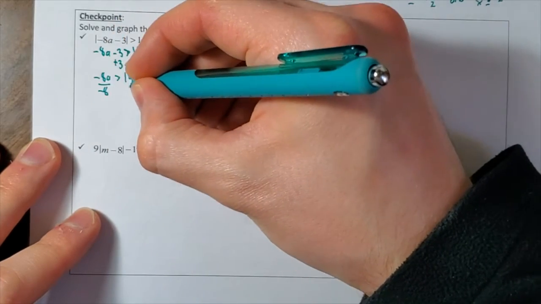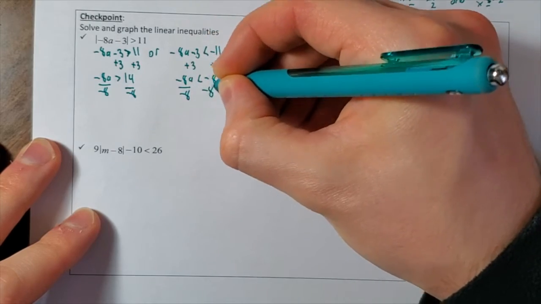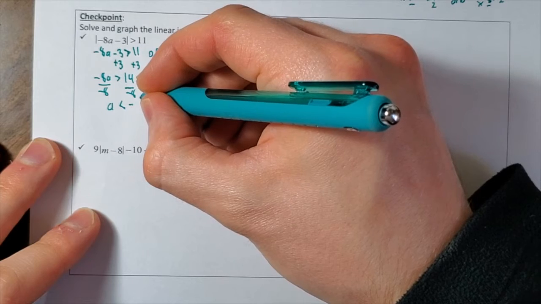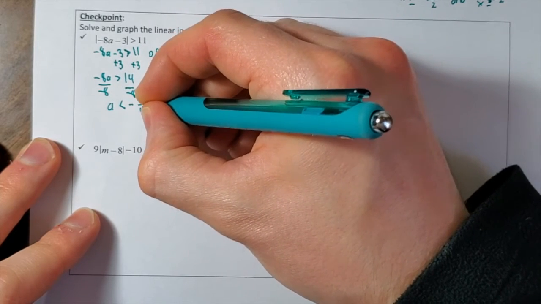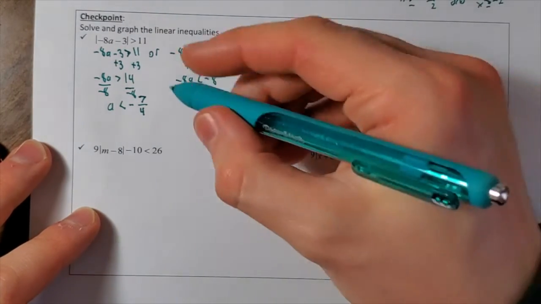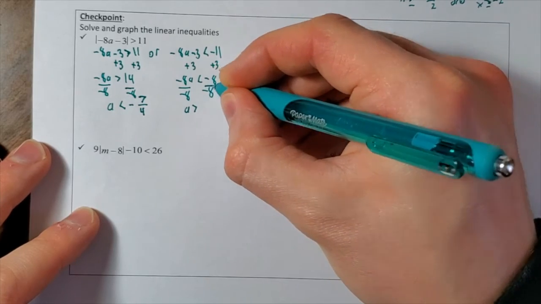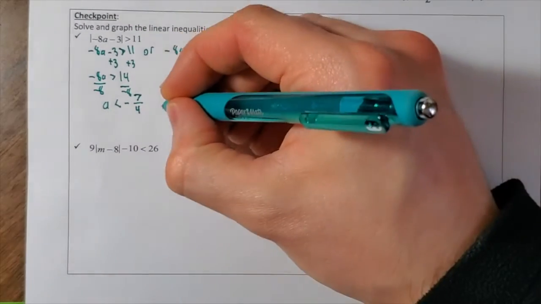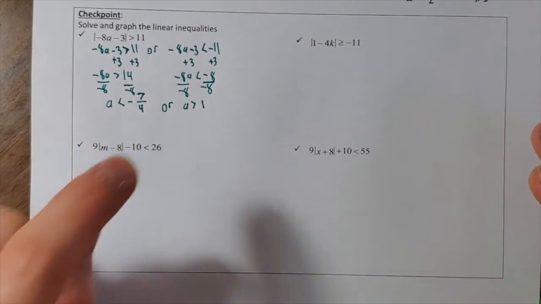Then if we divide by -8, we can get a is less than -7/4. So again, just want to make sure we're flipping the sign because I'm dividing by that negative. Now a becomes greater than +1. So we can have an a that falls either below that -7/4 or it can fall above +1.